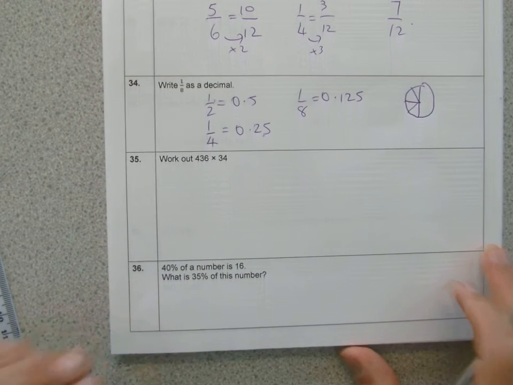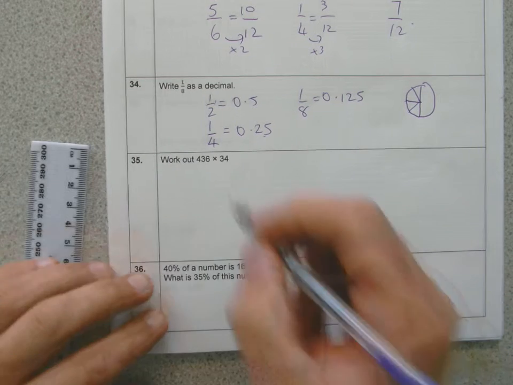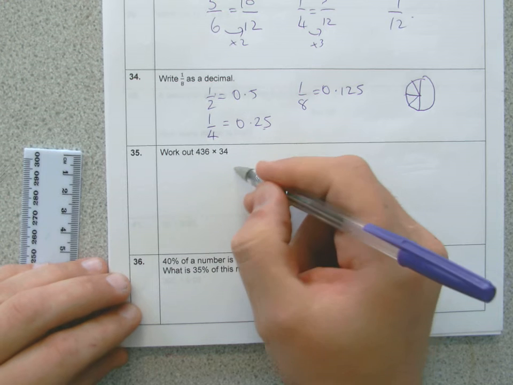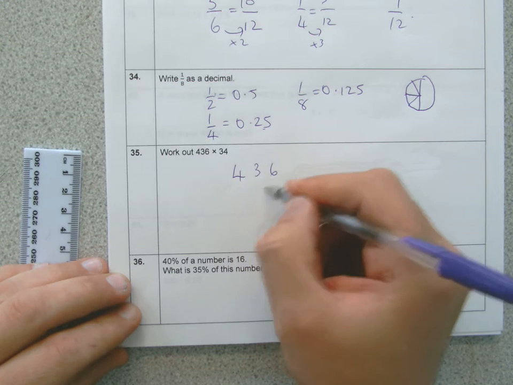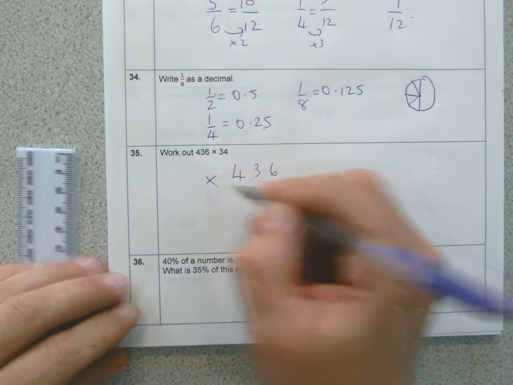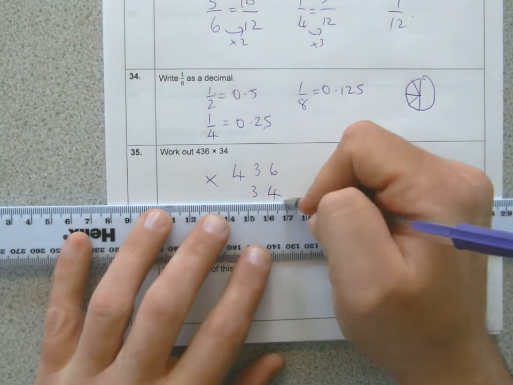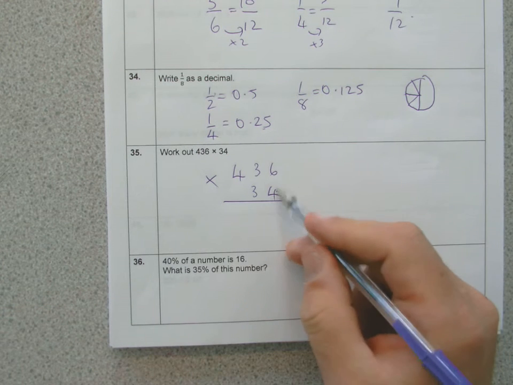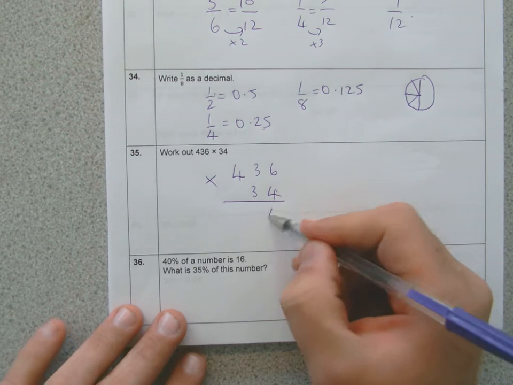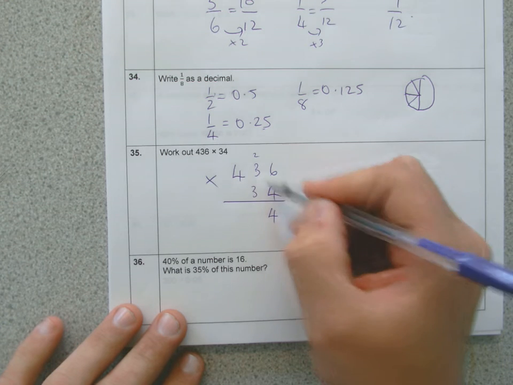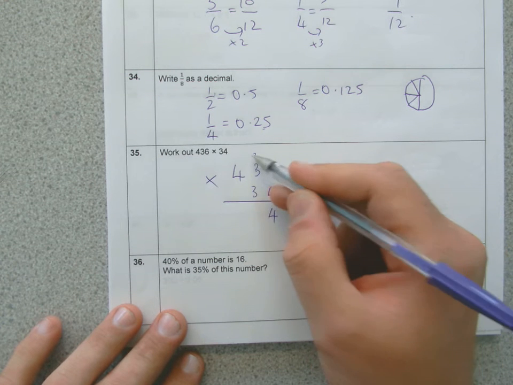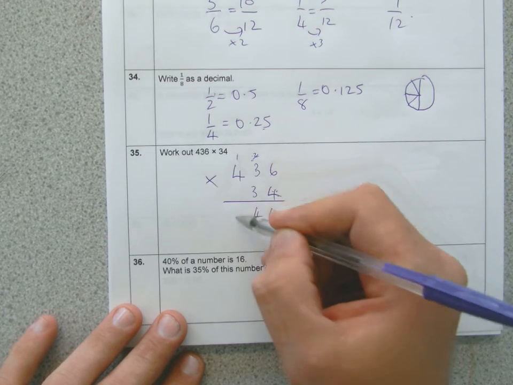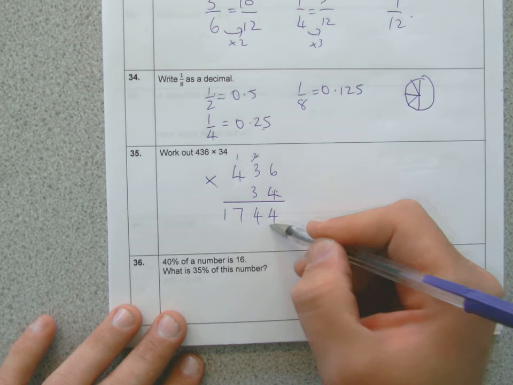Question 35, multiply. Here, maybe we'll do some long multiplication on this. 436 times 34. So multiply everything by 4 to start with. 6 times 4 is 24, so 4 carry the 2. 3 times 4 is 12, plus the 2 is 14, so 4 carry the 1. And 4 times 4 is 16, plus the 1 is 17. On the next line, put a 0, don't forget.